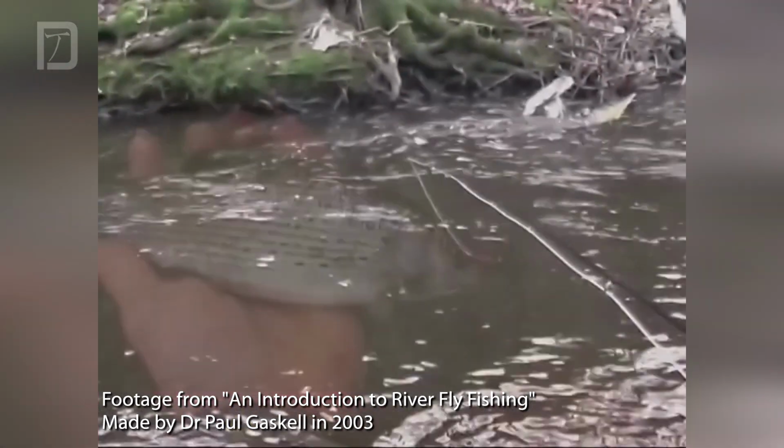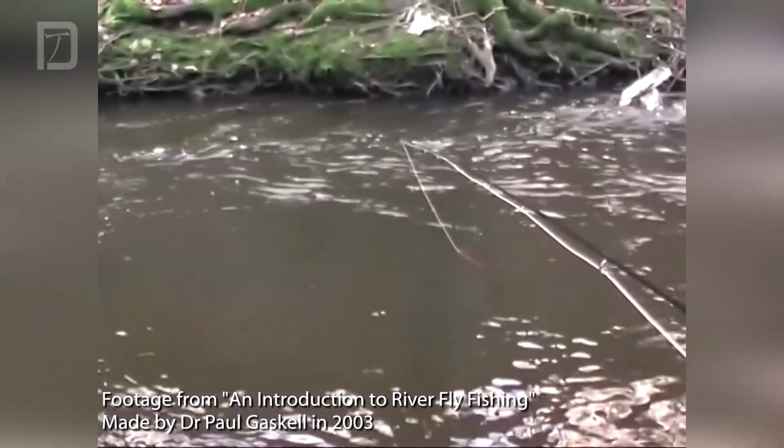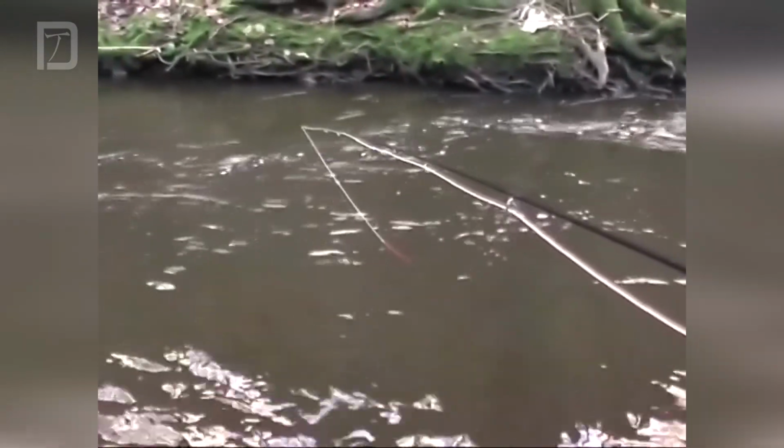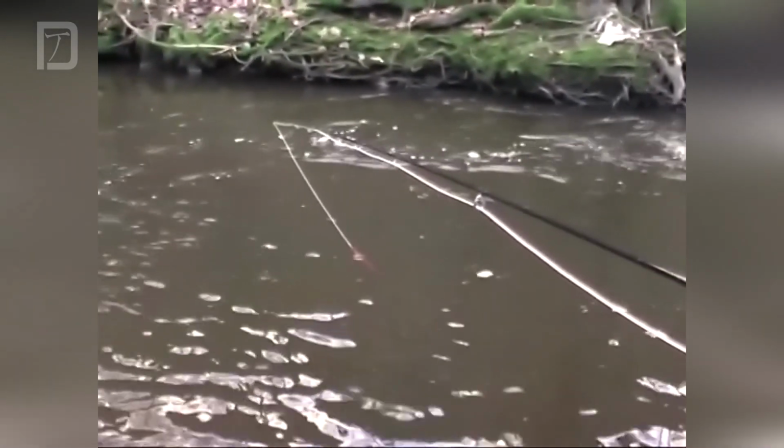Now let's look at inducing takes during the drift. We've been catching lots of fish from this pool, and there's certainly more still around. However, they'll be used to seeing our flies drifting past by now.